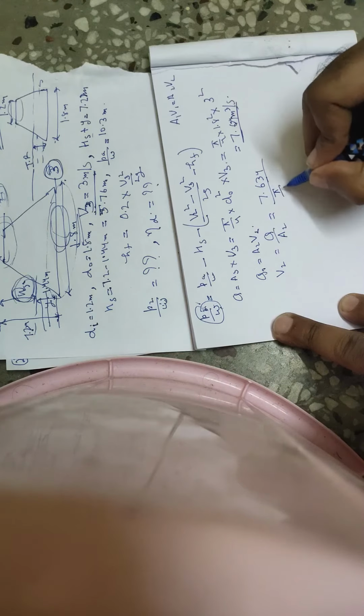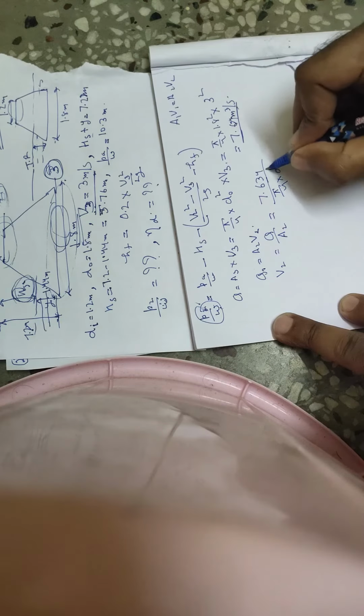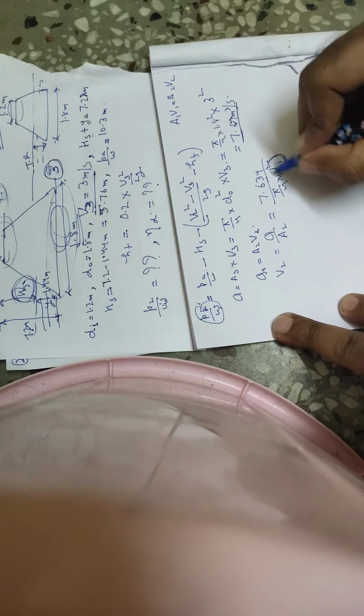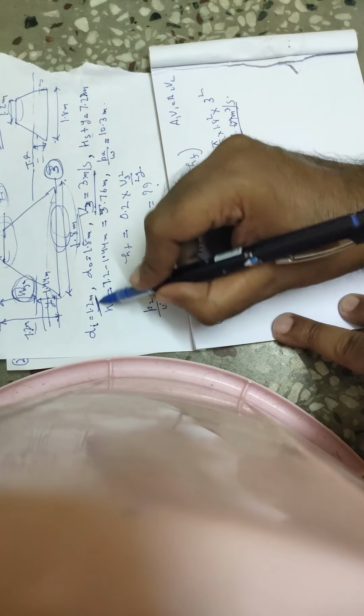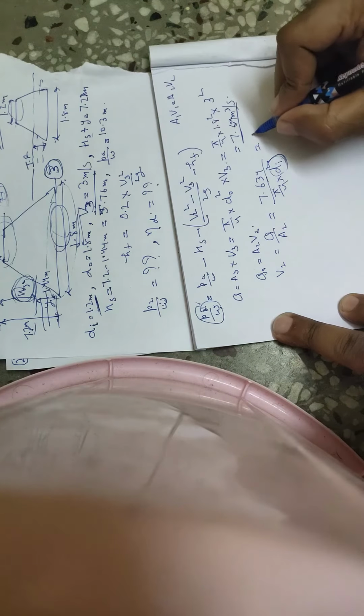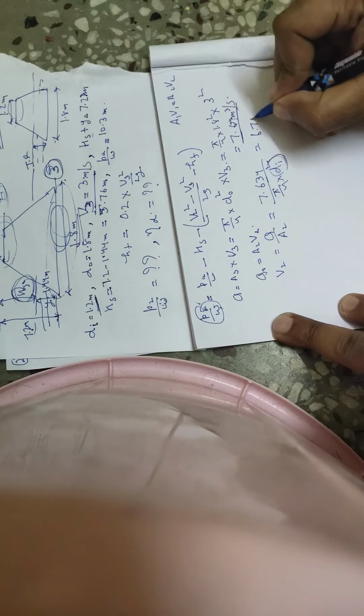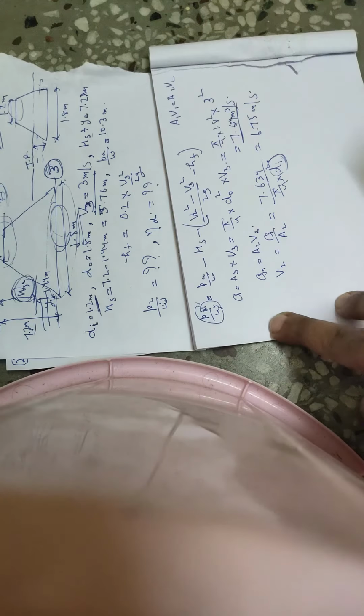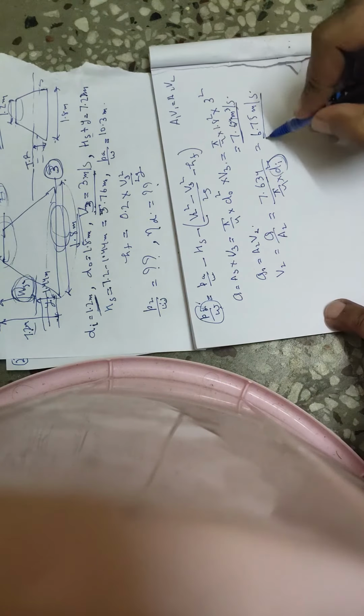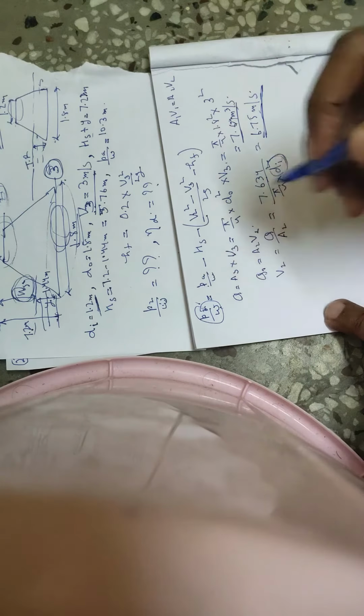A2 is pi by 4 into DI square. What is the value of DI? 1.2 meters. So just put the value and you will get the answer. The answer will be 6.75 meter per second. Now you have found the value of V2. Now put this value here.